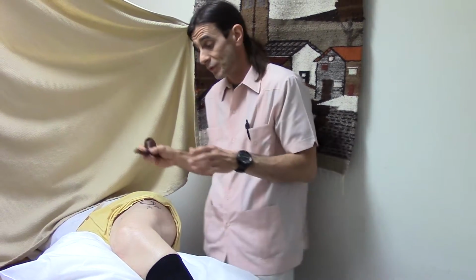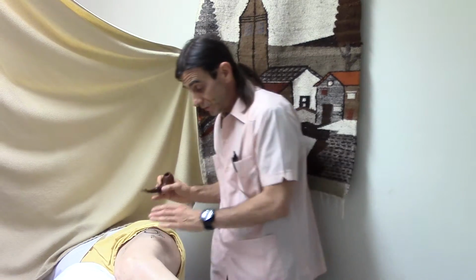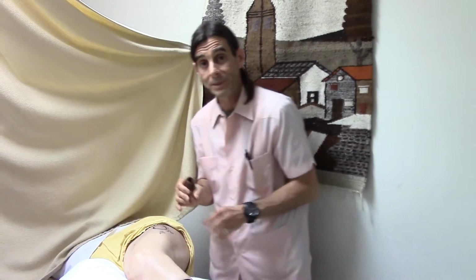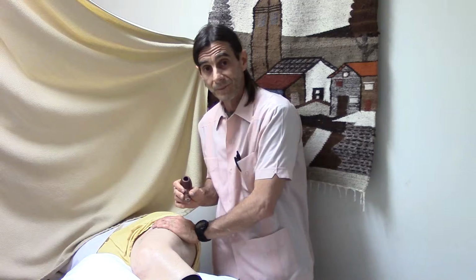We need to increase the frequency. We need to introduce energy waves into this tissue. So we're going to continue to treat this area the way we've been treating it the last 3 times. This is treatment number 4. I believe we're going on our 4th week. So we will probably be here one more time dealing with this condition.